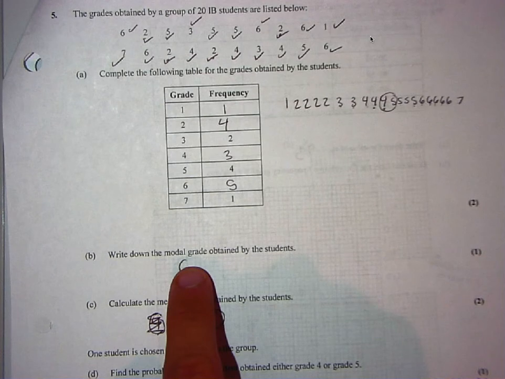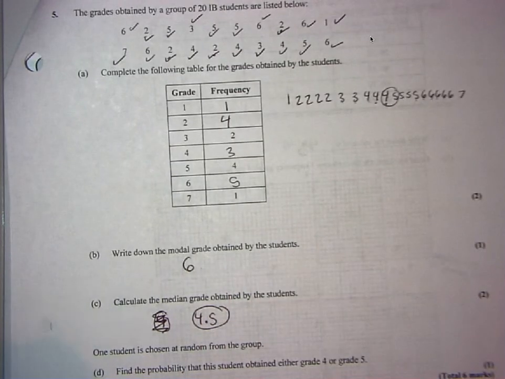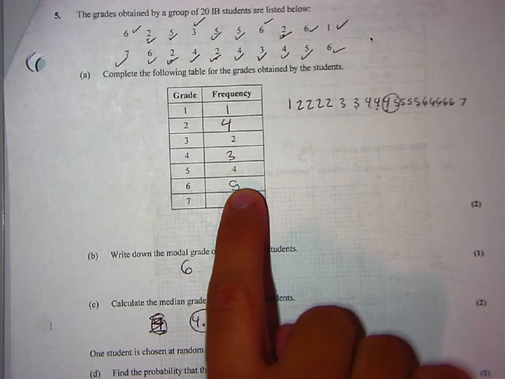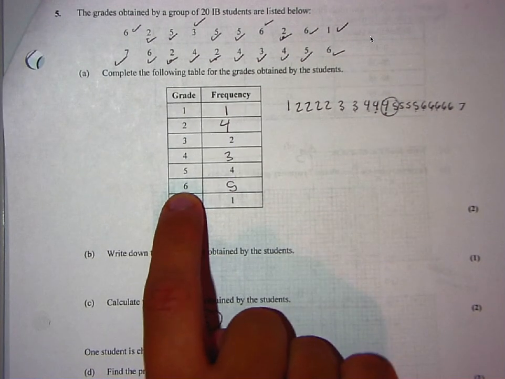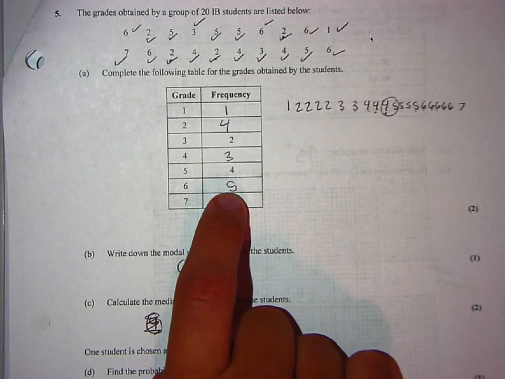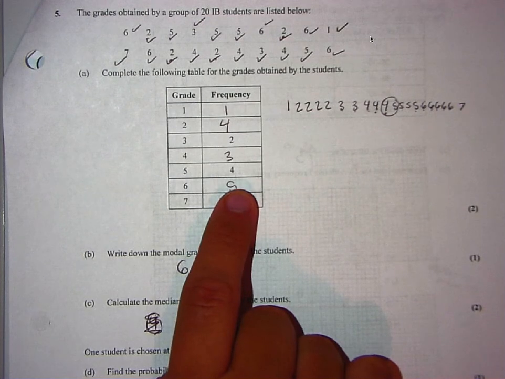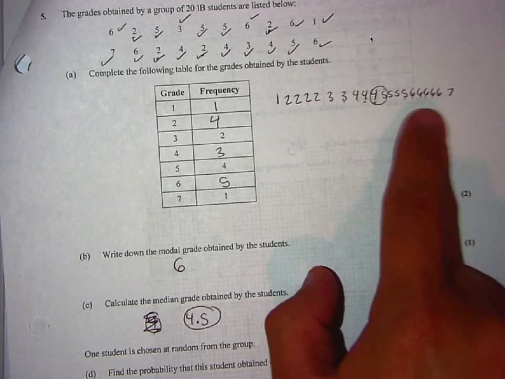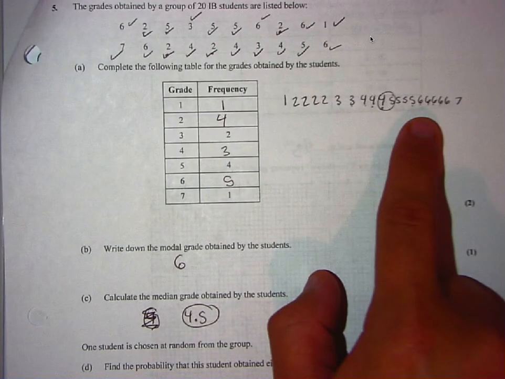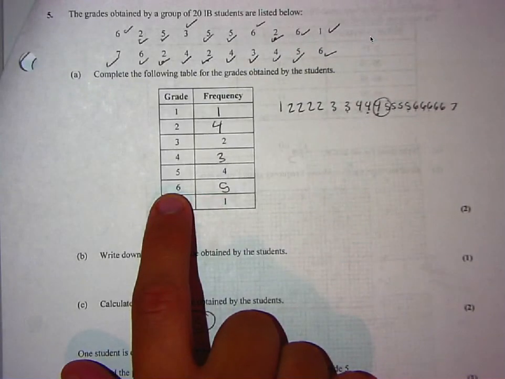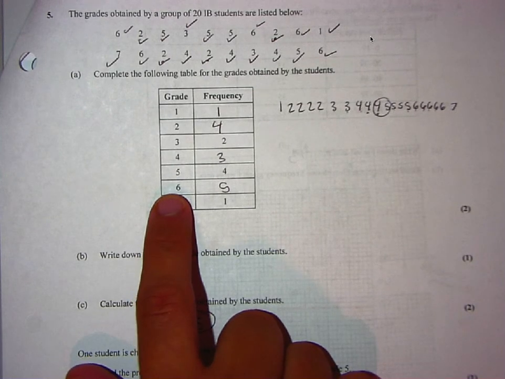Write down the modal grade obtained by students. The modal grade is the grade, not the number, but the grade that was found the most, and that's going to be 5 of this number. So the modal grade is 6. A lot of you may have put 5, but the modal grade is 6. Even though 5 is the highest number, what does that represent? That represents that in this list of numbers there are more 6s than anything else. So a lot of times they'll ask for the mode, or the modal group, or the modal grade, or the mode of the number of students and stuff, so you have to be careful exactly what they're asking for.